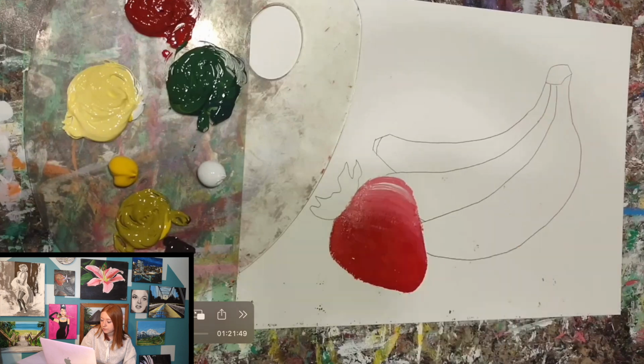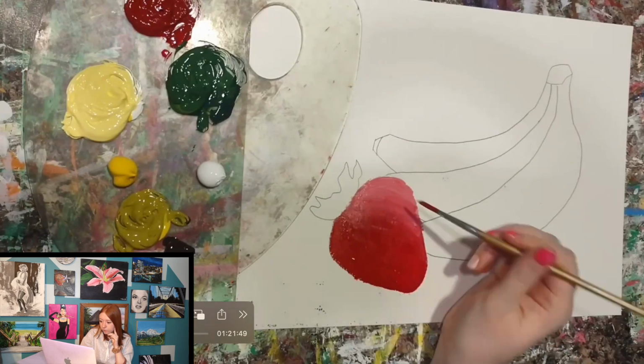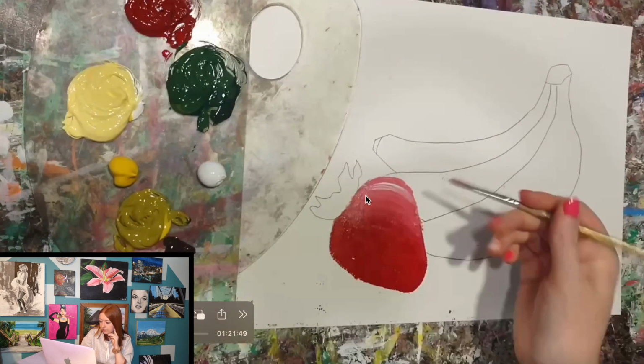See, we got all these highlights with the pink here. And then I also went back in and added a little extra highlight with some white there. White is also a great way to get some highlights in there too.